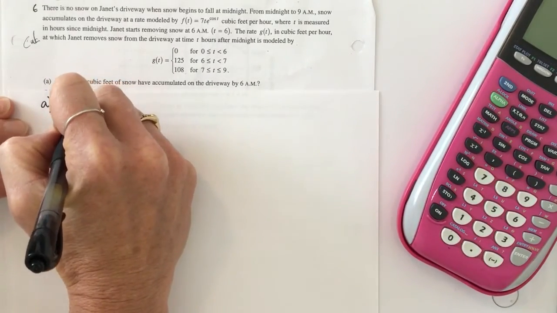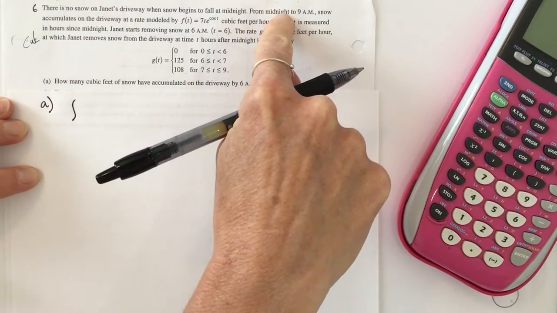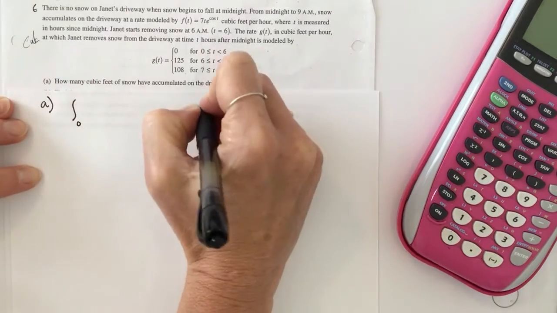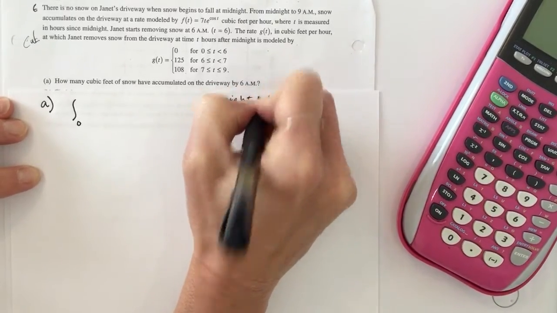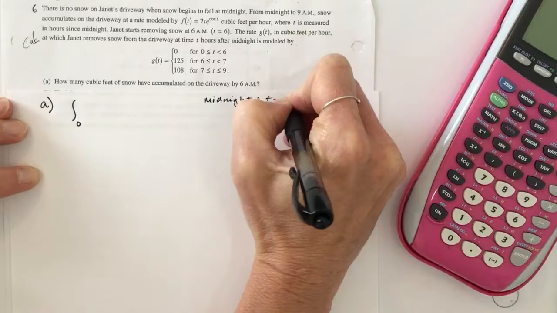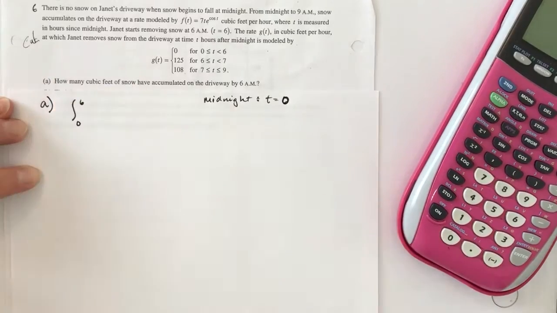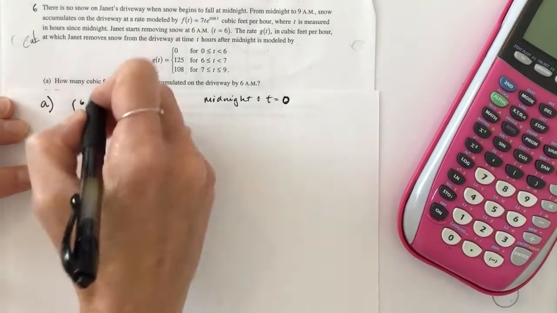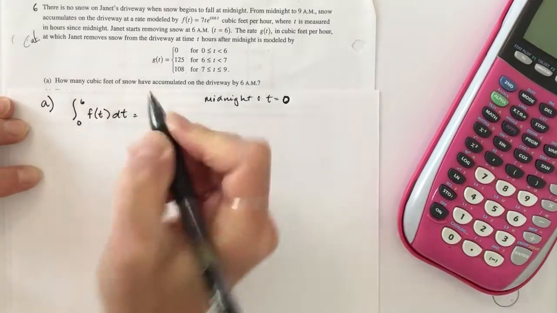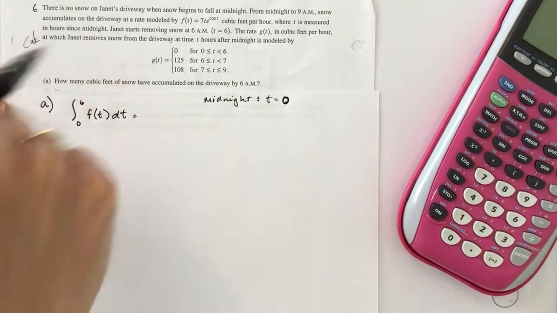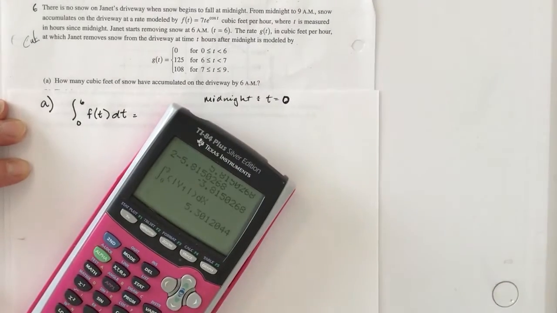So we are going to antiderive from 0, midnight. We're going to say that that's 0, and we can write midnight equals T equals 0, right? And then at 6 a.m., T equals 6. And we're going to antiderive the rate of snow falling. The easy thing about this problem is it's a calculator problem, so we don't have to actually antiderive that. We can just use our calculator.